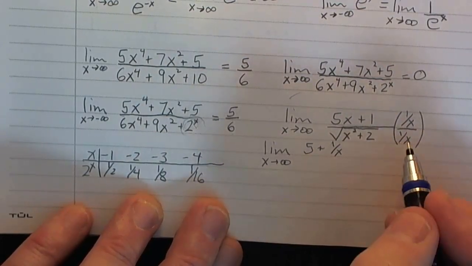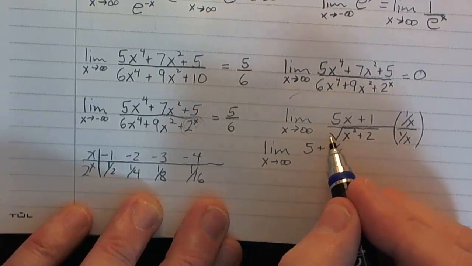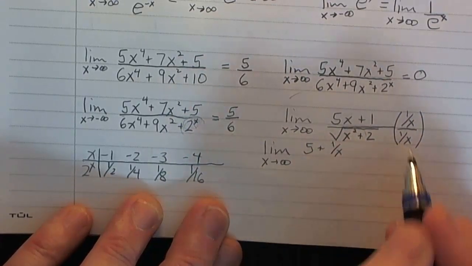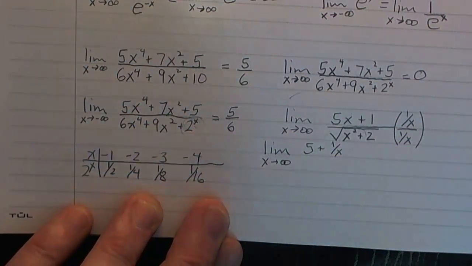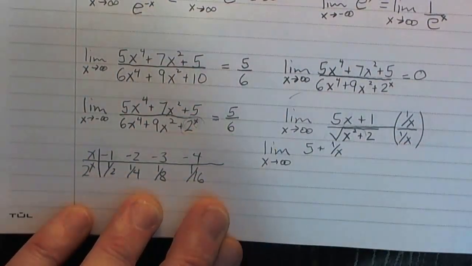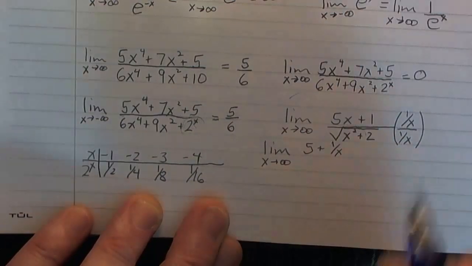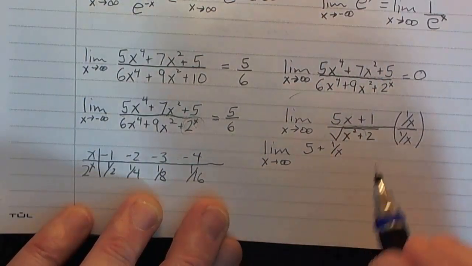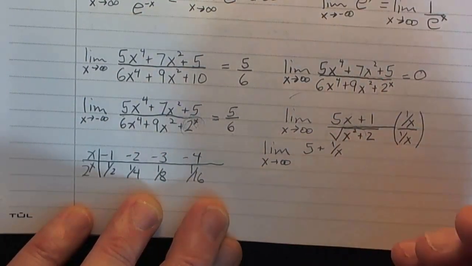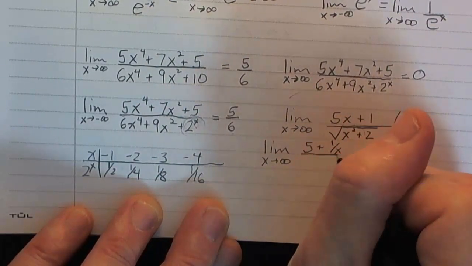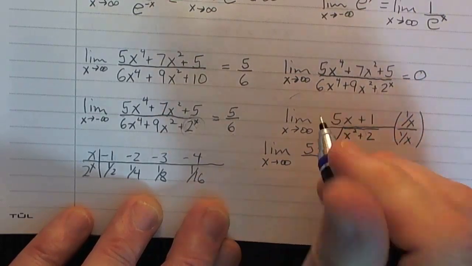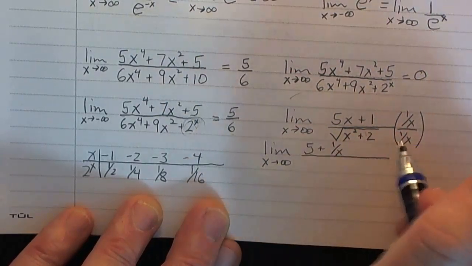Now, down here, I've got this radical times 1 over x. Well, I'm going to bring that 1 over x inside the radical, and when I do that, I bump it up a power. When I bring it in underneath, it's going to be x squared underneath if it's x on the outside. Notice x is going to positive infinity, so x is positive.